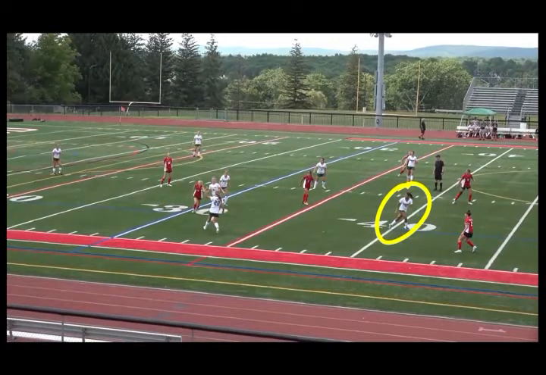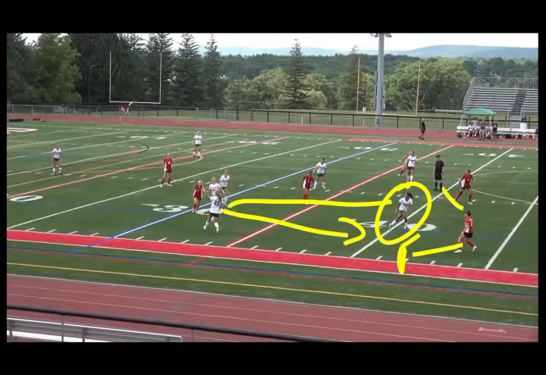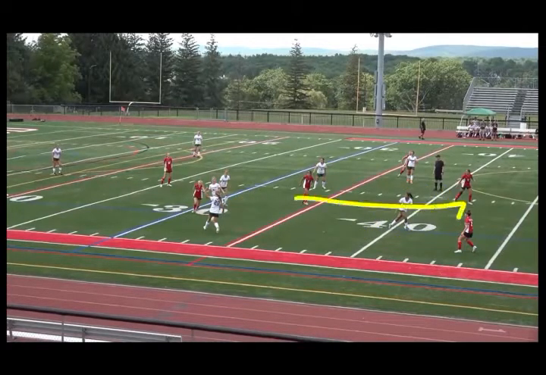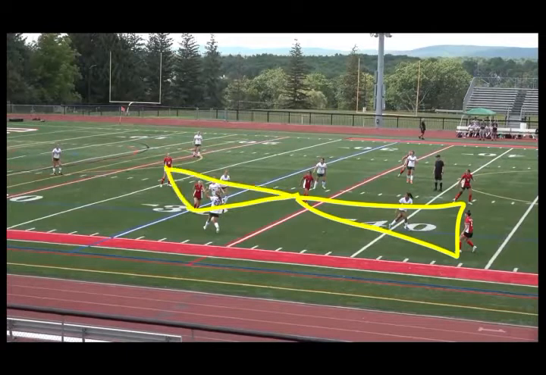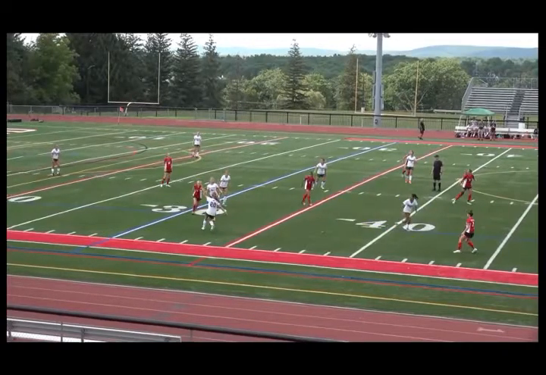This player in particular should really have nowhere to go. Because even if the ball gets played up, she's here. It gets played out, she's here. This here is where it should be, because there's a triangle there, and a triangle there. That's what we're looking for, okay?